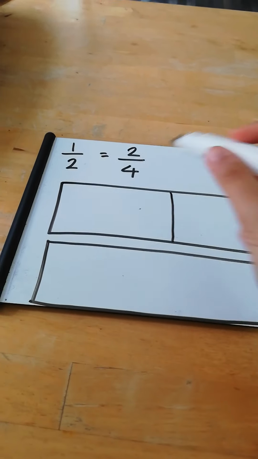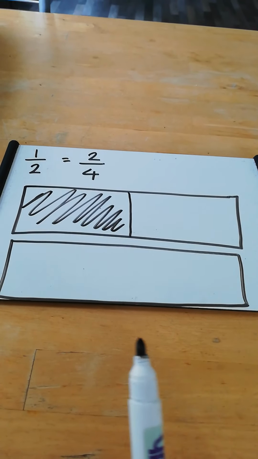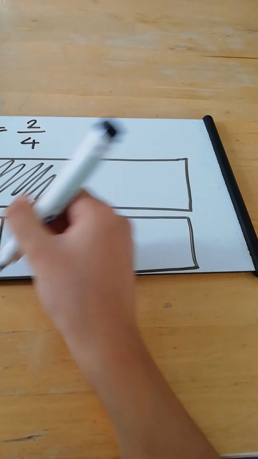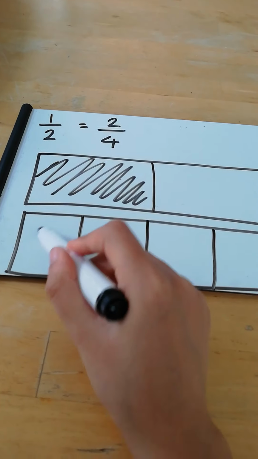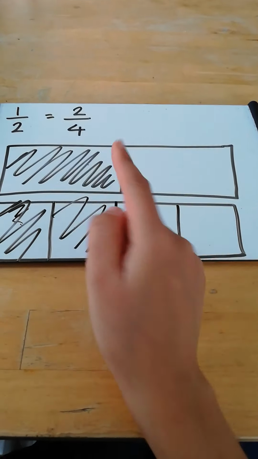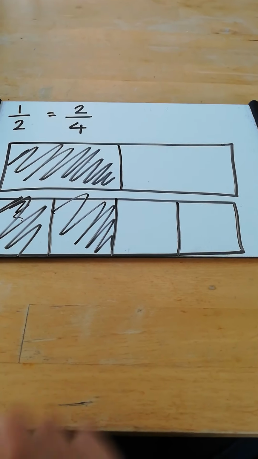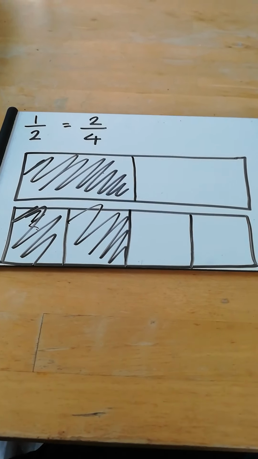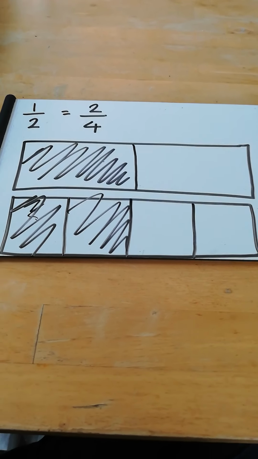So that's a half, so we colour in 1/2. Now 2/4, the bit that colours in, is going to go up to this part as well, because they're the same. So you've got 4 parts and we need 2/4, so 1, 2. And if you look at it, 1/2 is the same as 2/4. Even though they've got different denominators and numerators, the amount that you colour in actually comes up to the same bit. So they're equal, they're equivalent fractions.